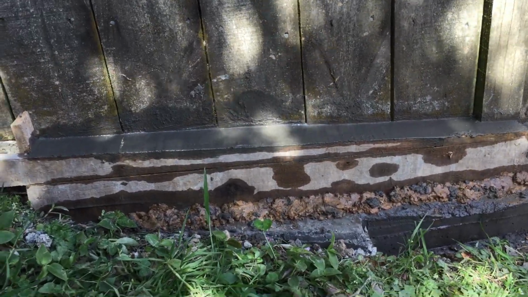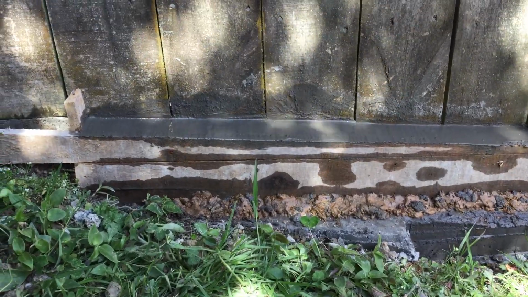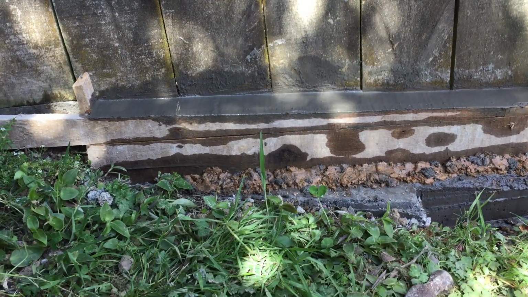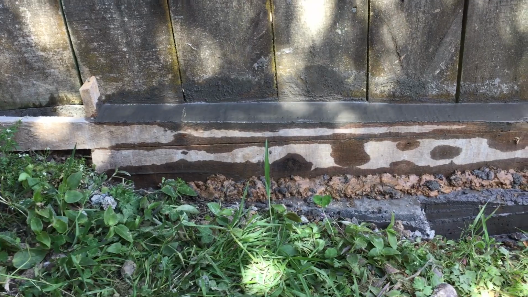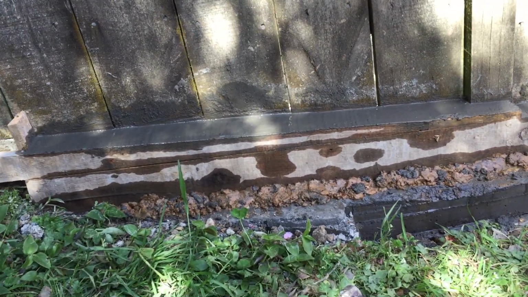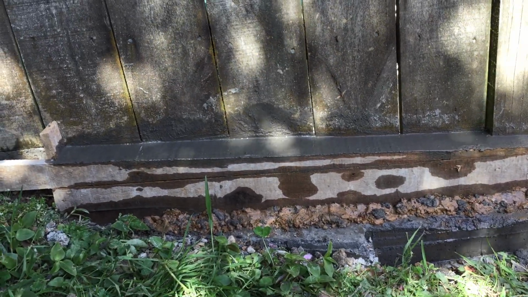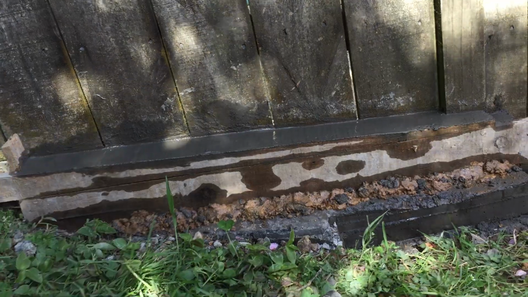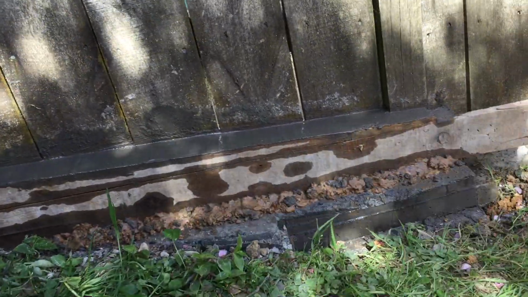So I just finished concreting the last lift of the boundary wall. I'm so happy because I finished this already. After 3 days, I'm going to remove this and then backfill, put topsoil on this area here.